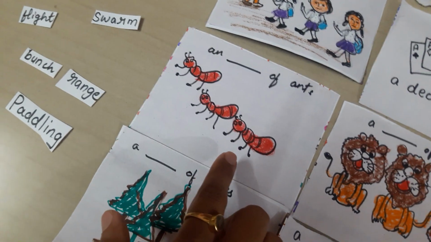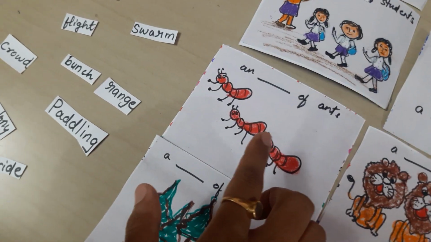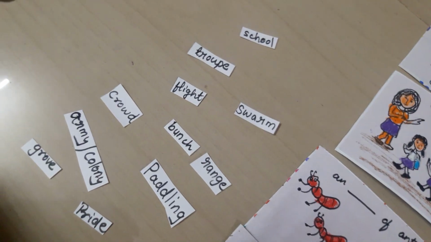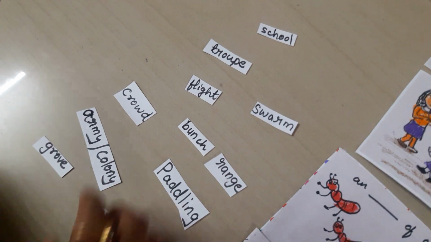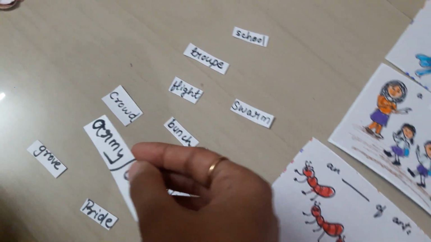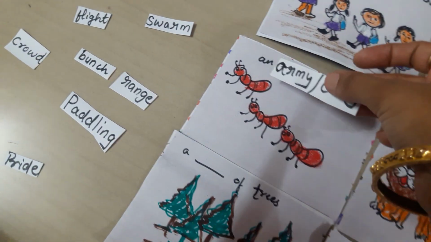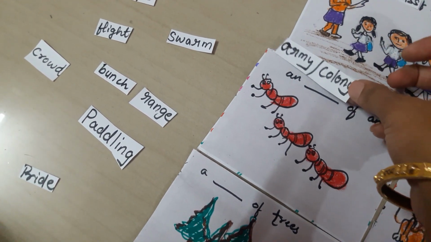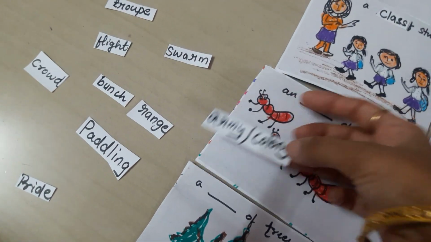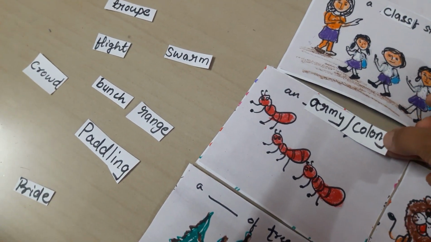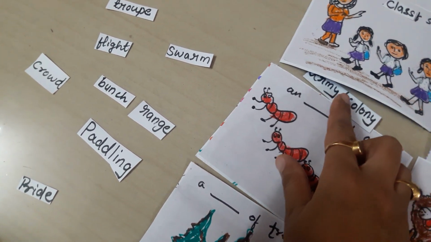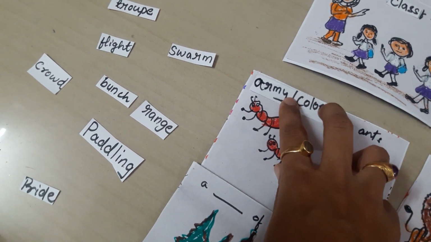And what about these ants? Oh, lovely. A dash of ants. Okay. If it is this, an army of ants. Okay, a colony of, if it is colony, it will be a, remember. Okay, because it is army, it takes an with it. So these both are correct. By the way, we can use both army or colony of ants, both are correct.